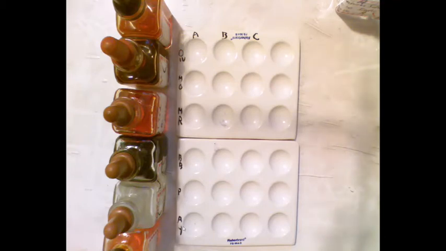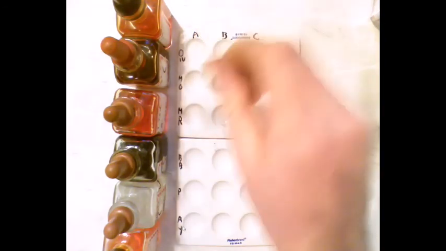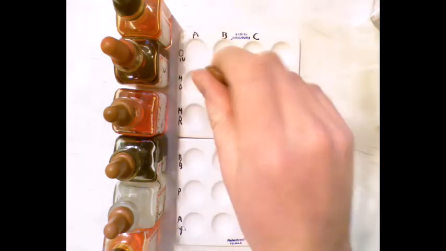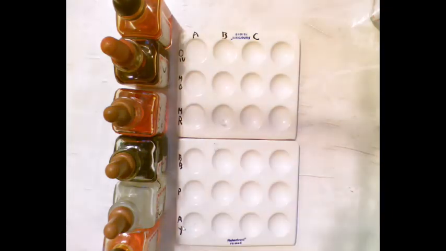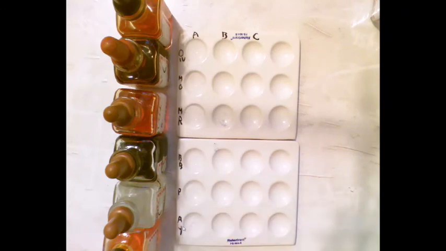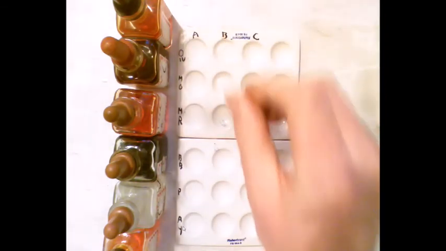So what I'm going to do for this lab is I'm just going to do a few drops of A in all of the first columns. And then I'm going to do drops of B, and you can see that they're both clear colorless solutions.